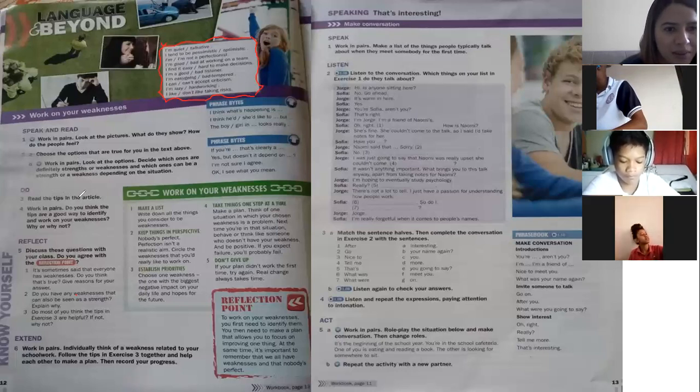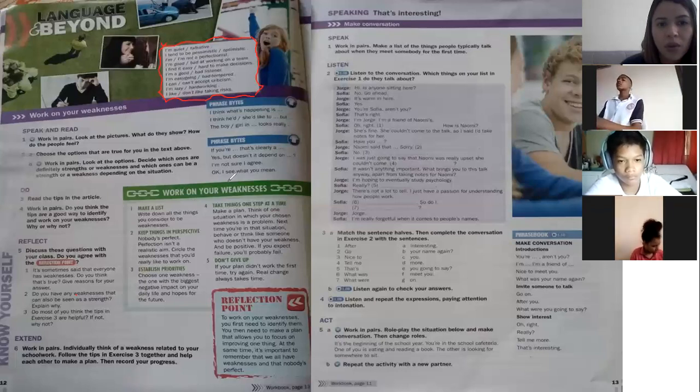Read the tips in the article. Working in pairs. Do you think the tips are a good way to identify weaknesses? Now let's read tips 1, 2, 3, 4, and 5. Work on your weakness. Trabaja en tus debilidades. Who wants to read it?